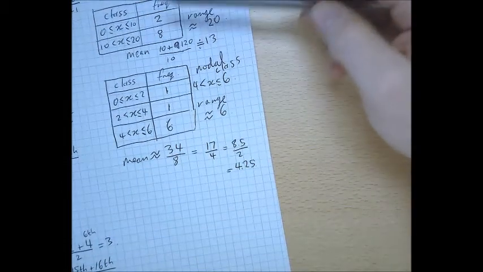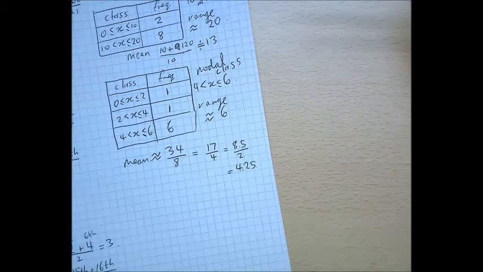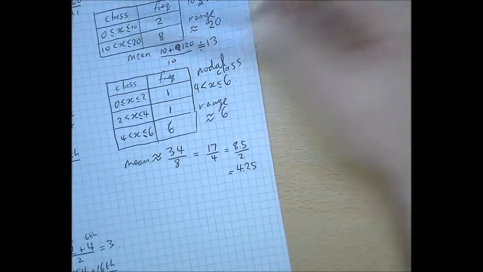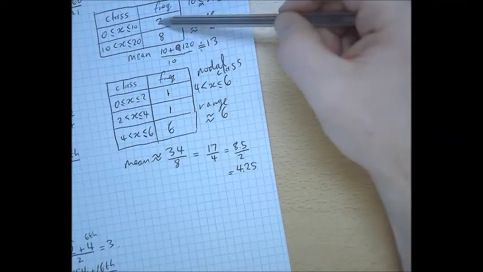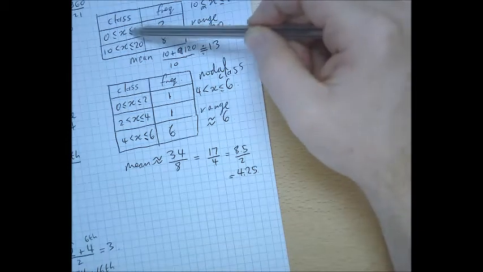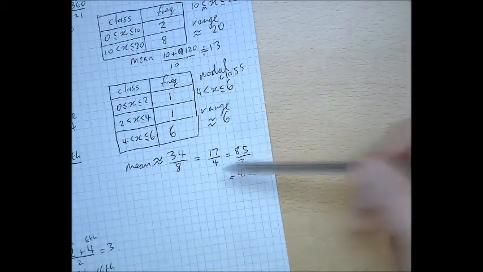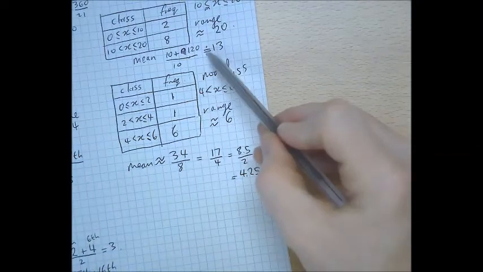Okay, so that's how you estimate the mean. You just pretend that you knew what the numbers were. It's total fakery. You pretend the numbers are dead in the middle of the class. That's why I pretended that these two numbers were both 5s. And of course it's an estimate, hence these symbols here.